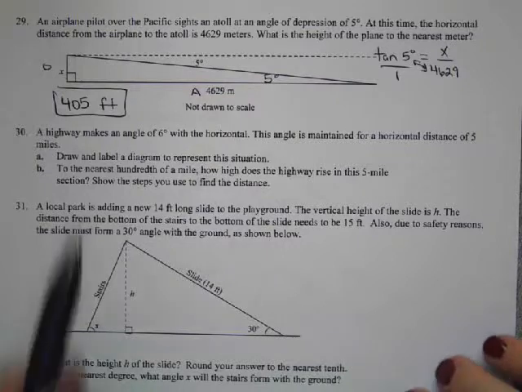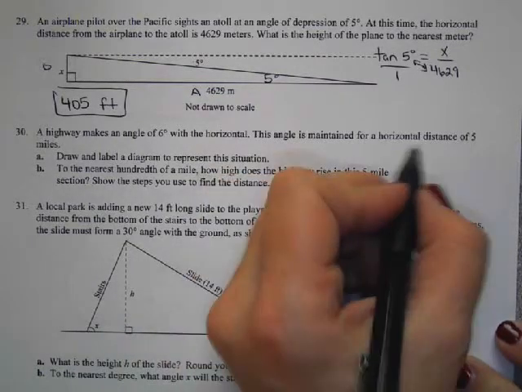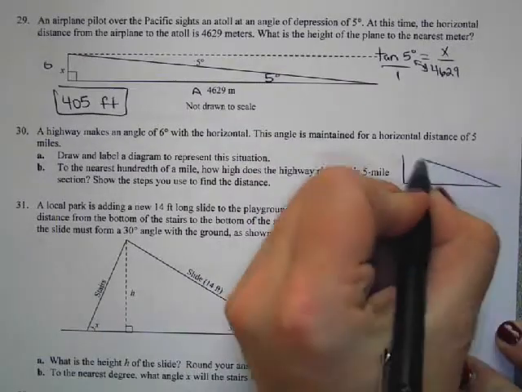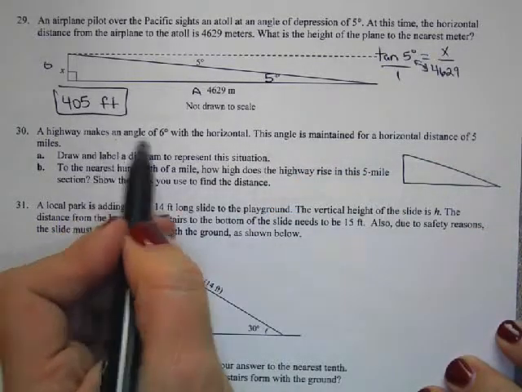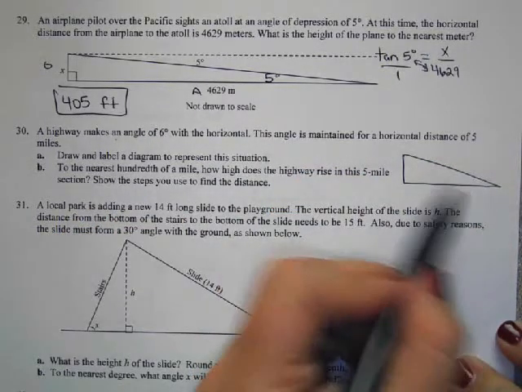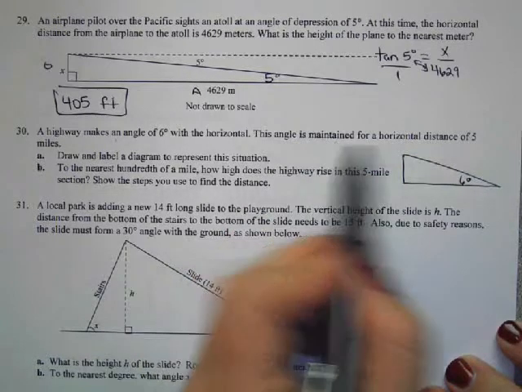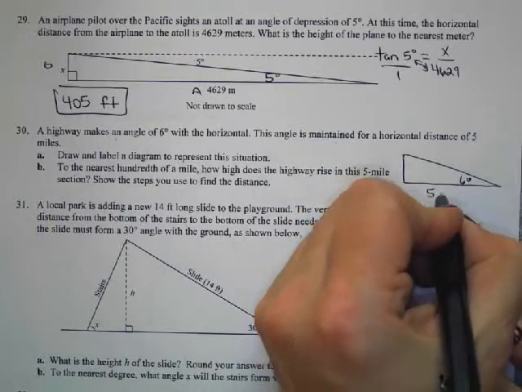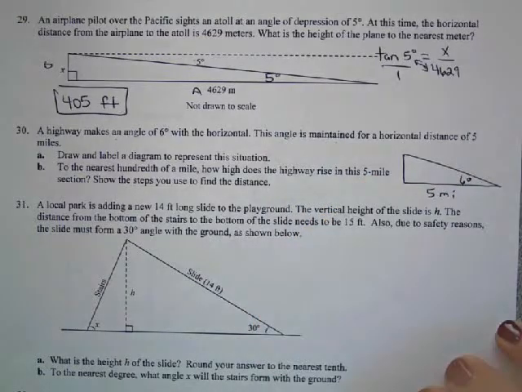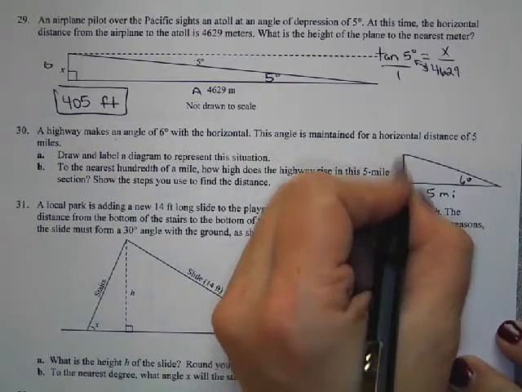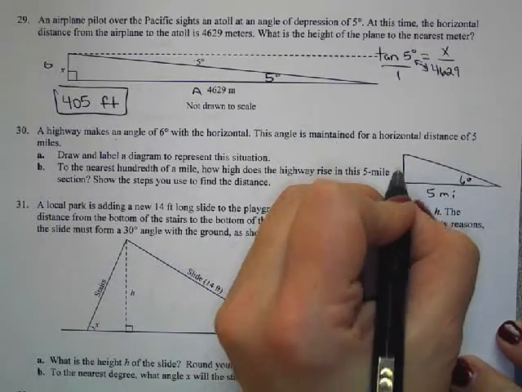Number 30, you'll want to draw a picture. So I'm going to have a triangle. The highway makes an angle of 6 degrees. So the highway is going uphill. So here's 6 degrees. The angle is maintained for a horizontal distance of 5 miles. So I want to know how high the highway rises. So here's my vertical. So that'll be my x.